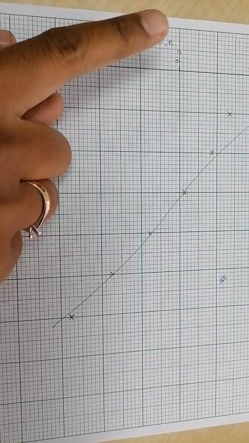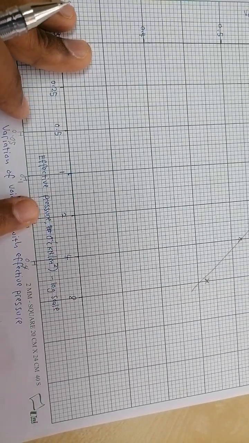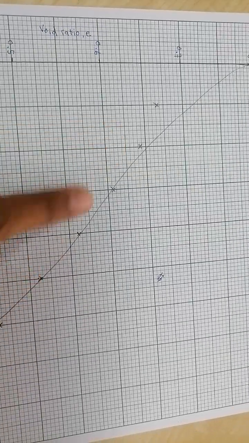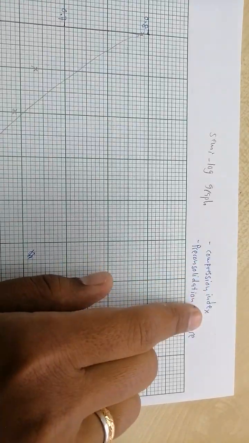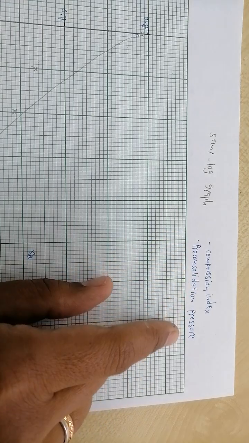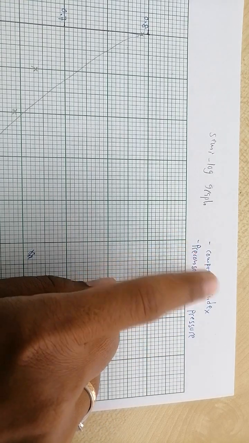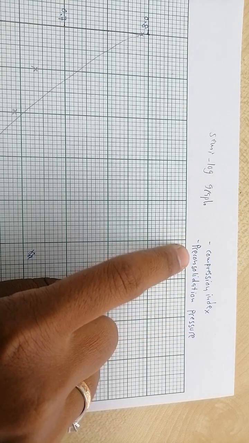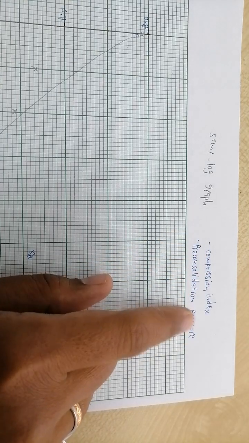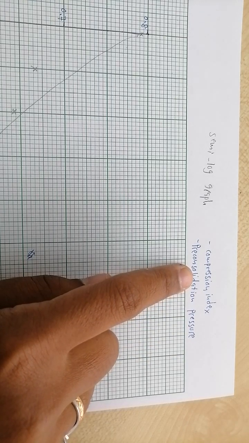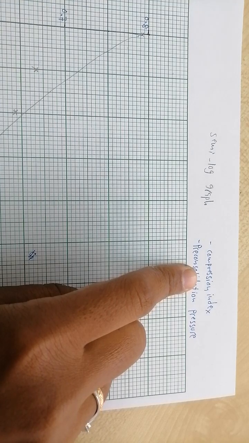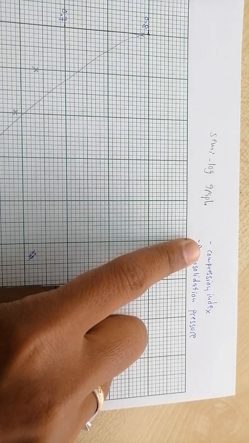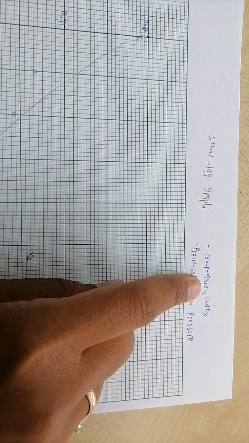From the void ratio versus effective pressure graph, we can actually determine the compression index and the pre-consolidation pressure. These values are important for future work. However, because of time constraints, we don't cover this in our lecture this semester.